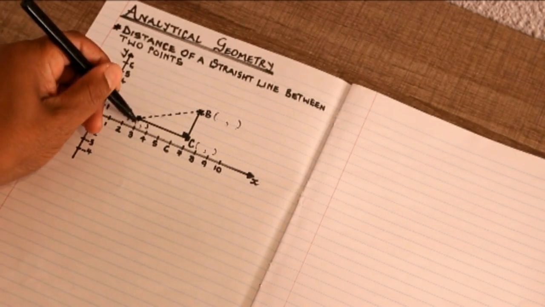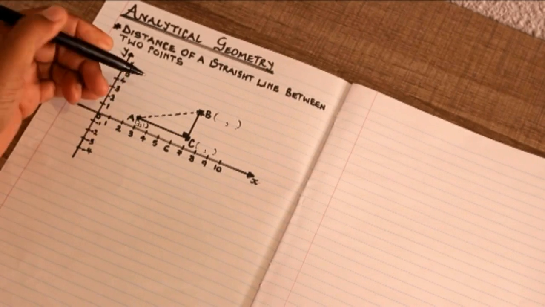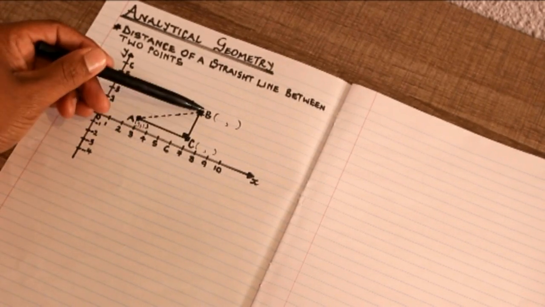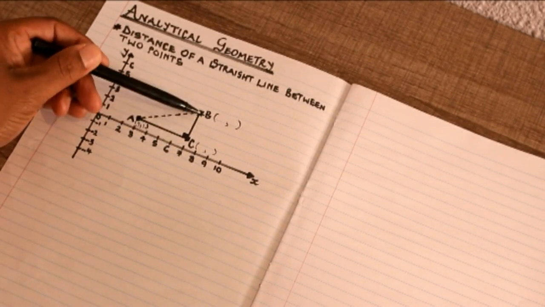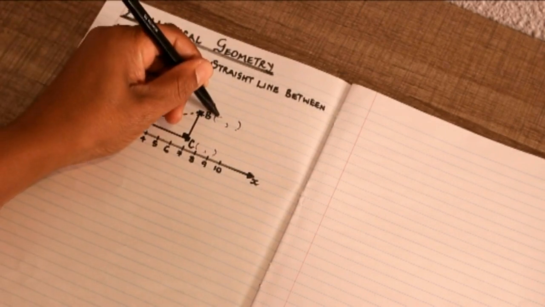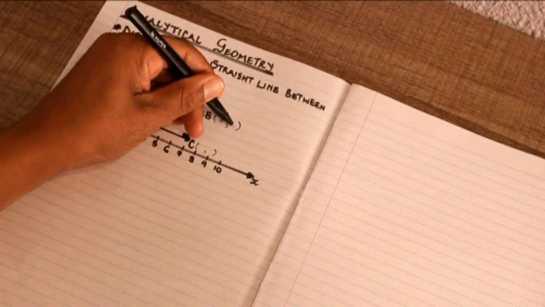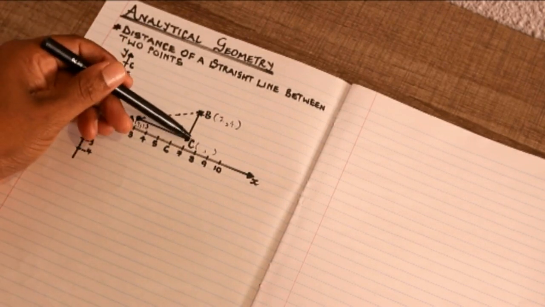I can write (3, 1). And then point B, the x value is 7, the y value is 4. So I'm going to write (7, 4), and I'm going to find the coordinates of C.